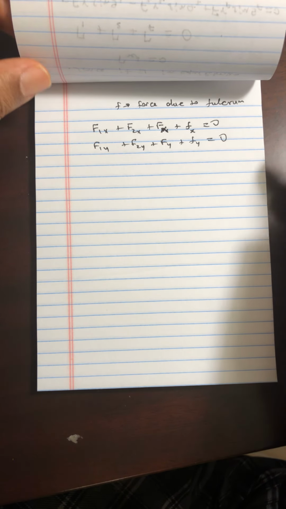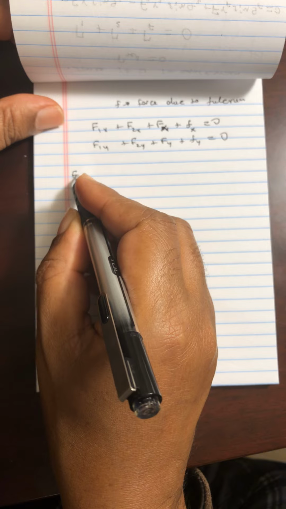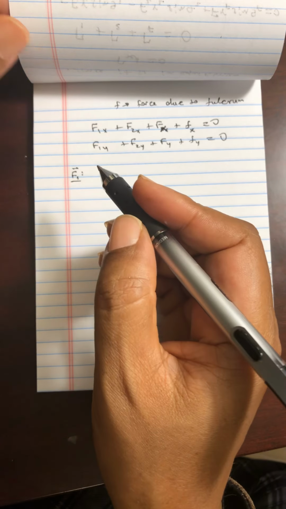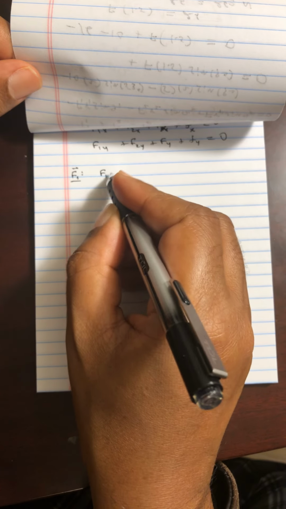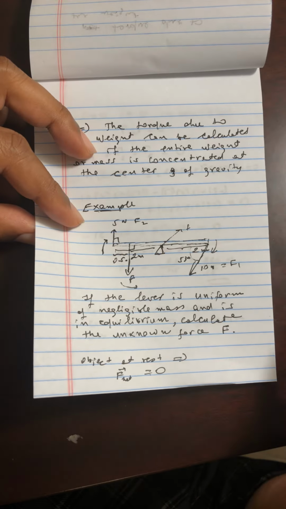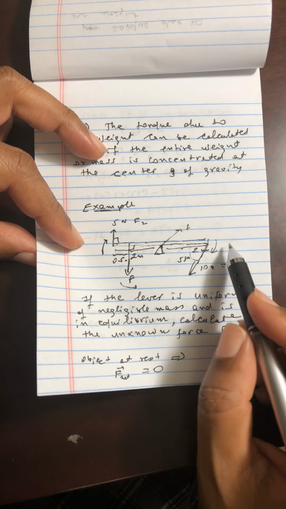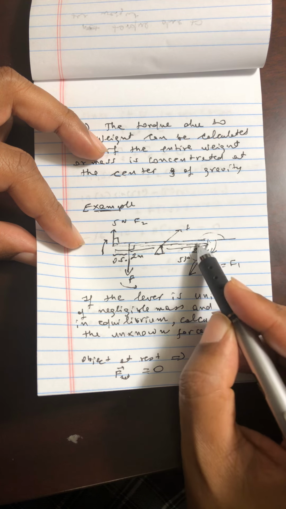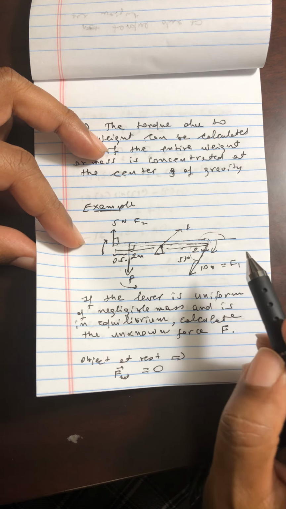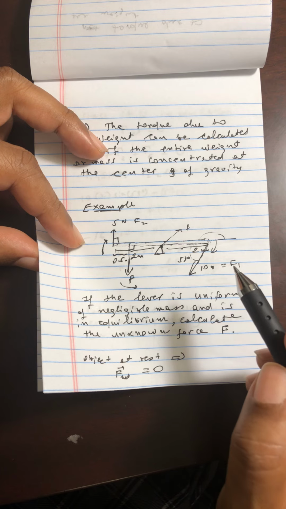So let's start with F1. What do you know about F1? Its magnitude is 10. F1 is 10, and its direction theta 1 is this angle 53 degrees, but to be technical about it, the actual direction of the force is 180 plus 53 degrees, which is 233 degrees.